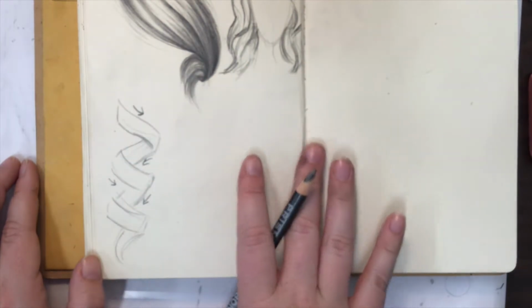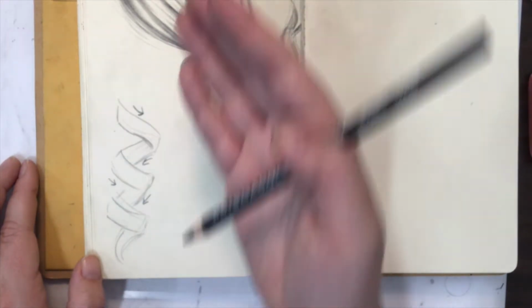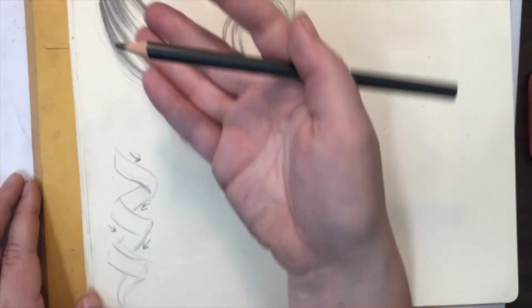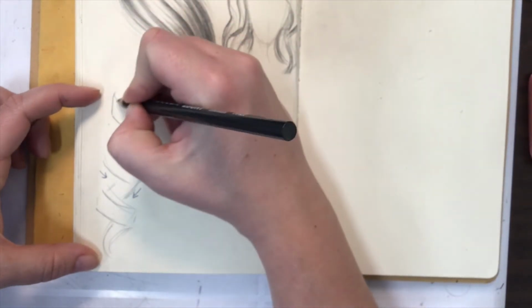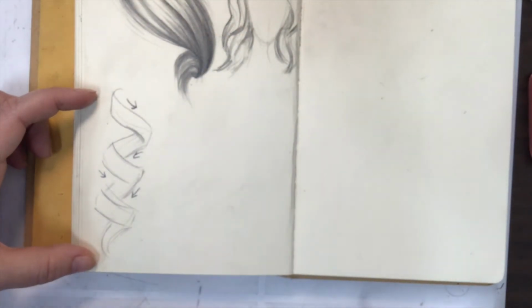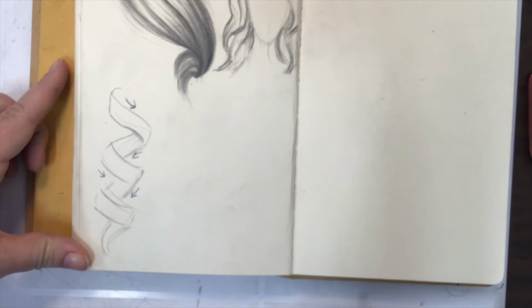So I'm going to use the same strategies that I did for the straight hair, but just use it in a tinier sense in this individual strand, and then we'll talk about drawing curls on a face.